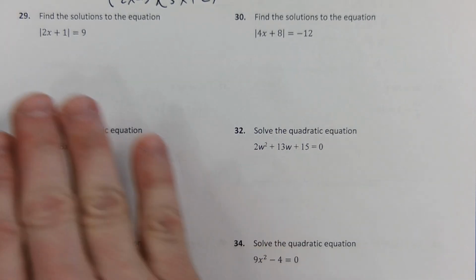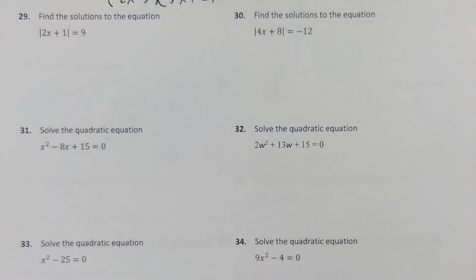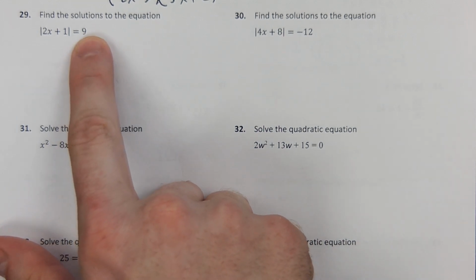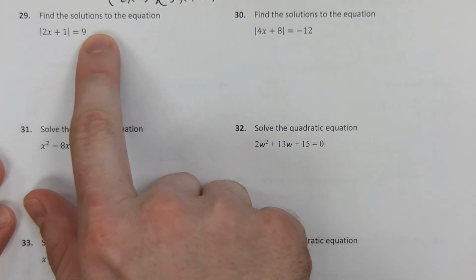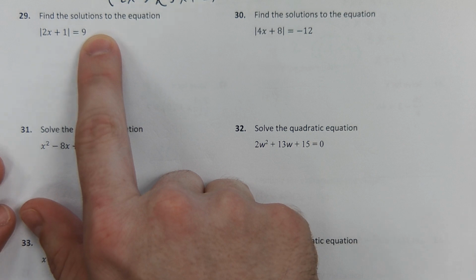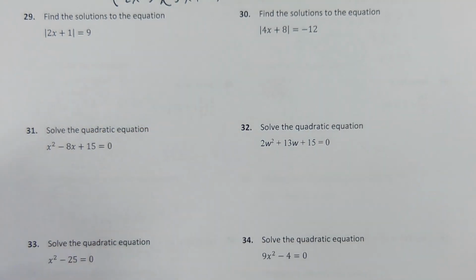Solutions to absolute value equations. Well, what is an absolute value? First and foremost, absolute value means how far away is something from the number 0. That's what absolute value means. This is an absolute value equation. And we're saying that we need it to be 9 away from 0. So this stuff is 9 away from 0. Well, the last time I checked, there are two numbers that are 9 away from 0. Positive 9 to the right of 0 and negative 9 to the left of 0.